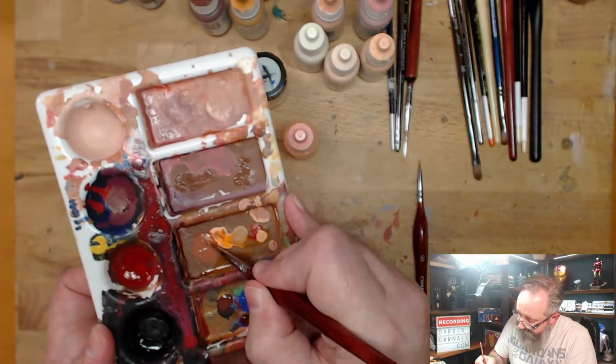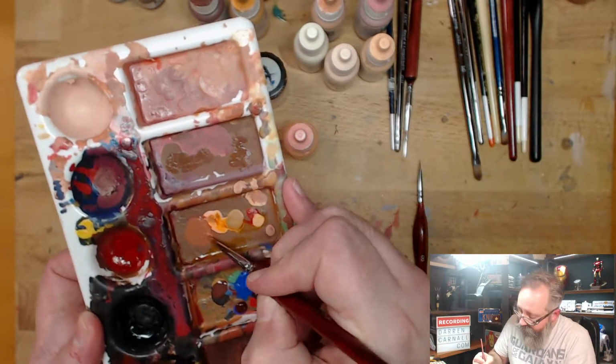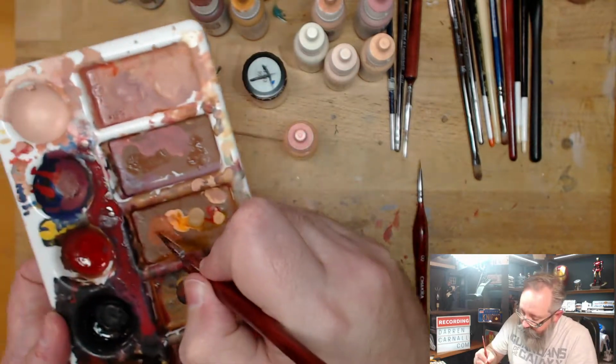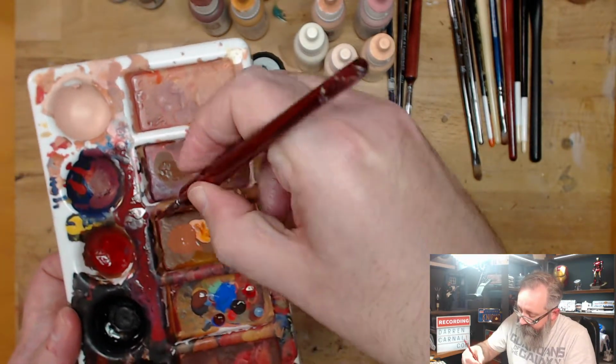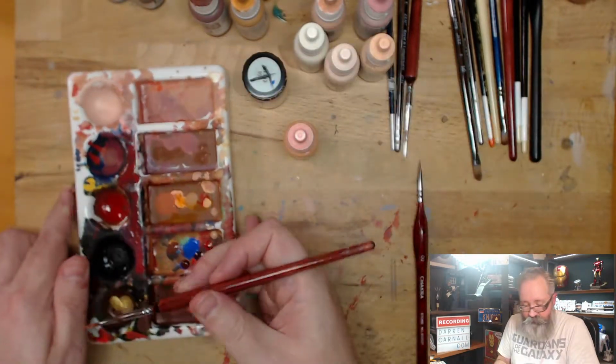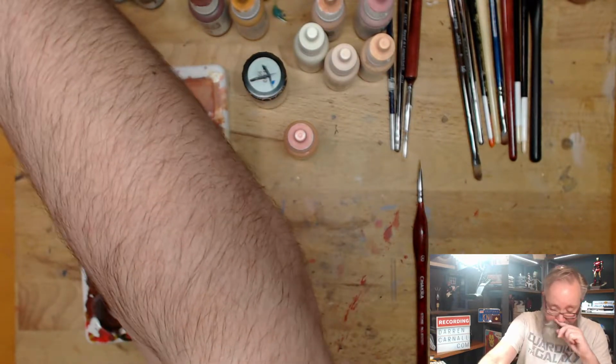So now I'm just going to chuck a load of flow enhancer in there, chuck a load of water in there, and clean off the brush so I don't get excess on there.